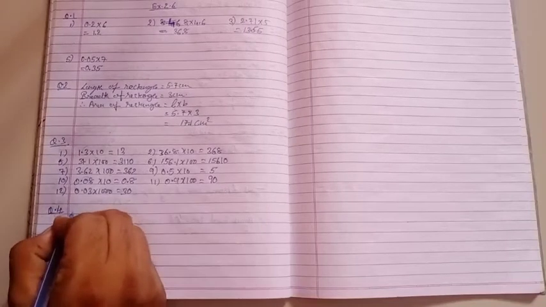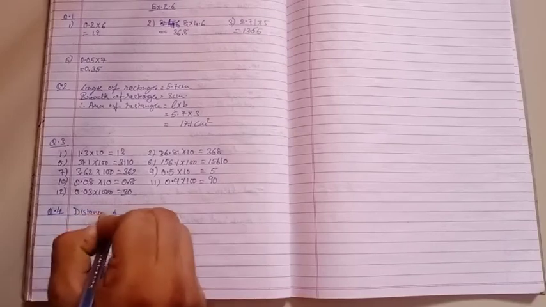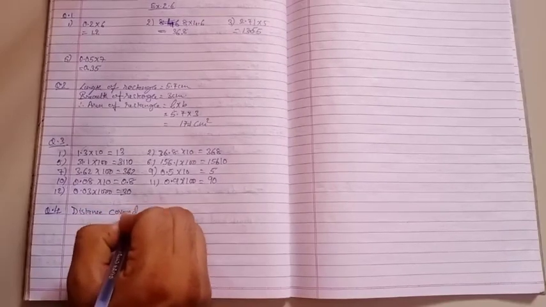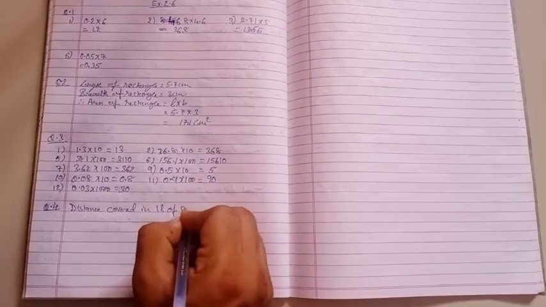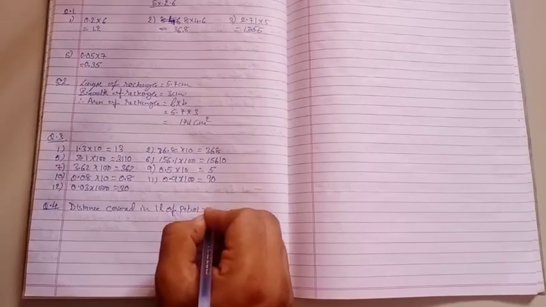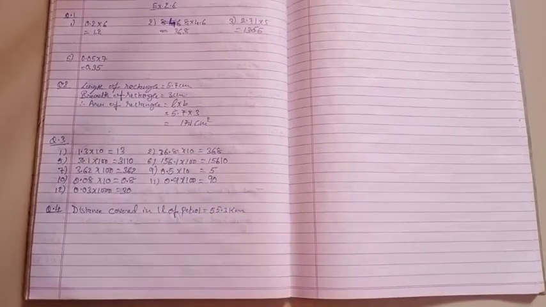सो व्हाट विल राइट द स्टेटमेंट, distance covered in 1 liter of petrol is equal to 55.3 kilometer.